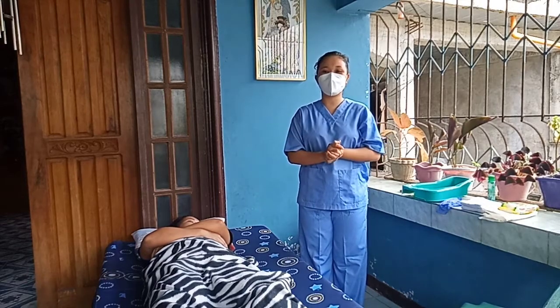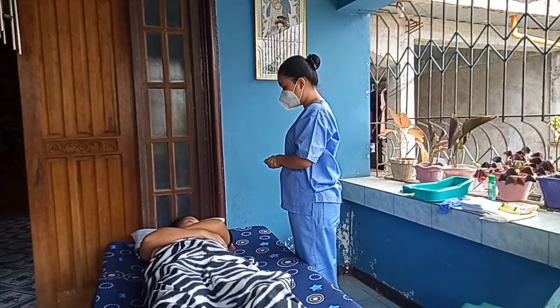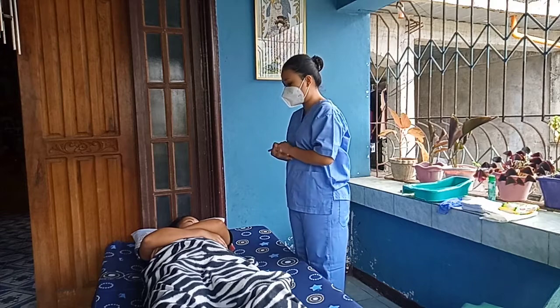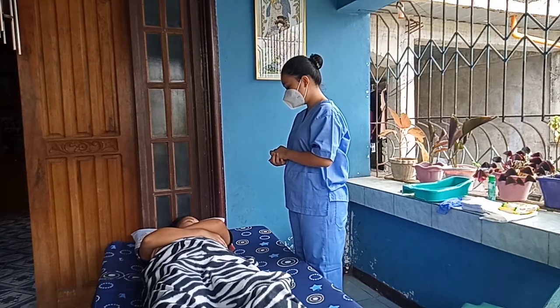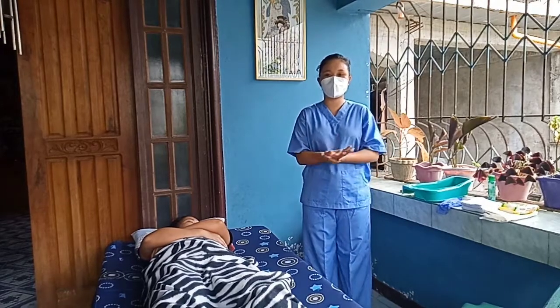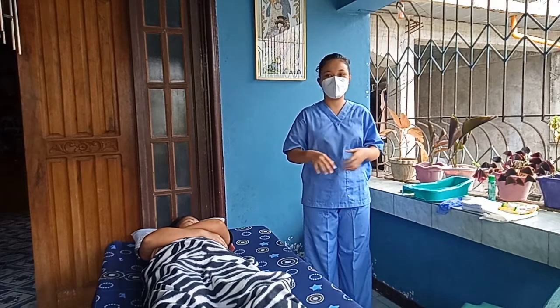Number 4 is assess patient's level of comfort. So, ma'am, can you rate your level of comfort? From 1 to 10, 10 is the highest. 10 po. Okay, 10 daw. So, the patient's level of comfort is 10. So, we'll now proceed to the procedure.